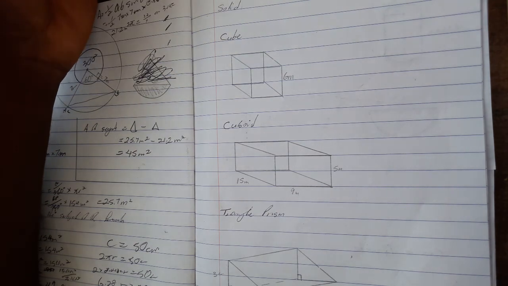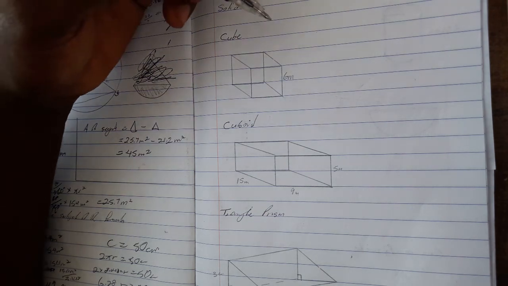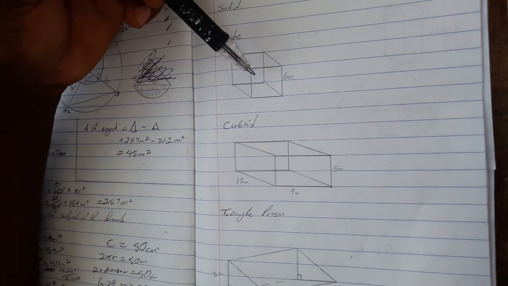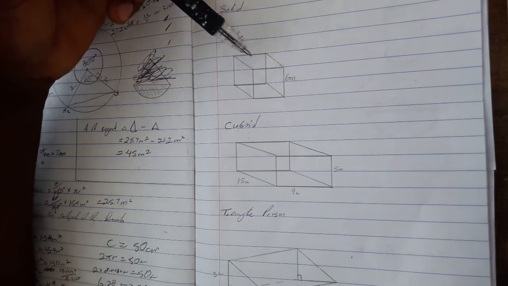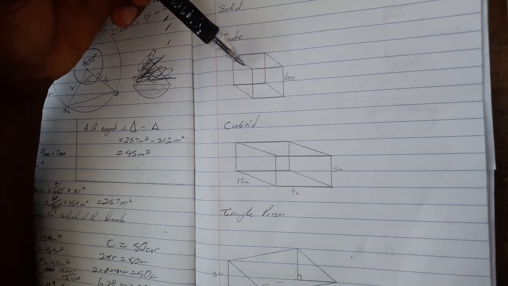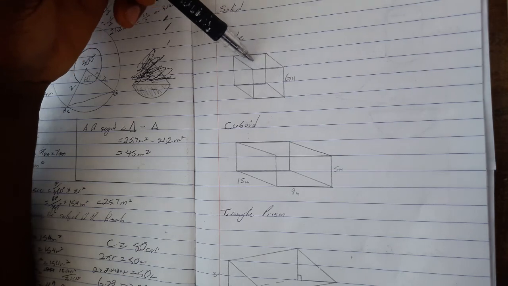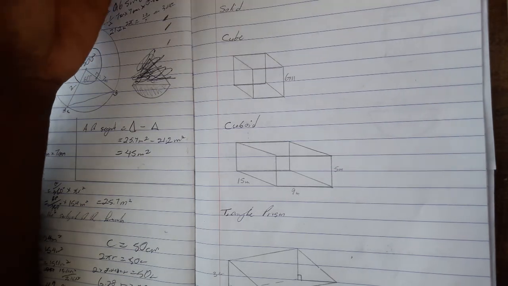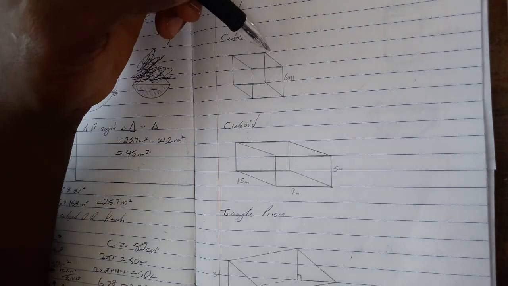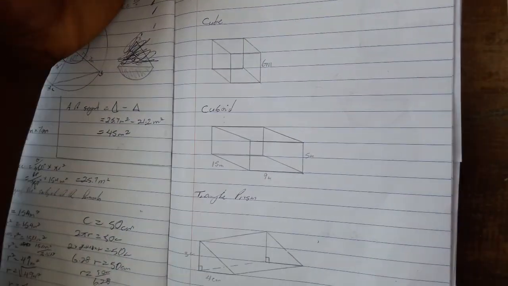So we start with a cube. A cube is a squared box. All the sides of the cube are the same square. It has 6 sides. Let's count them. You have the square in front here. You have the one at the back. You have the one on this side. You have the one on this side. You have the one on the top, and you have the one on the bottom. So that's 6. All the lengths are the same.